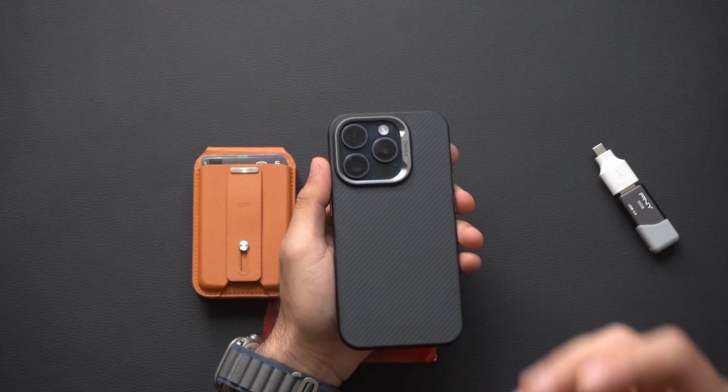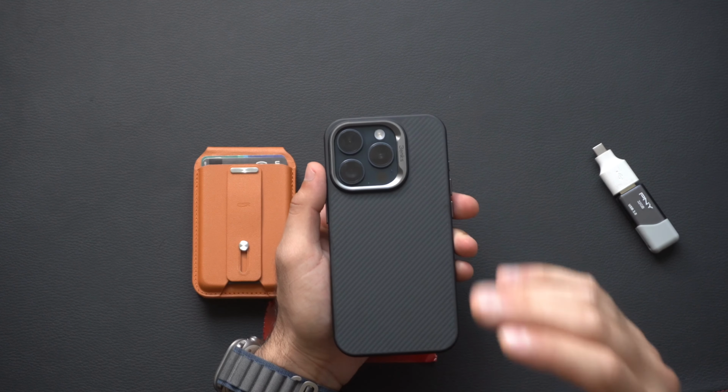Those are the amazing 15 things you could do with the iPhone 15 Pro camera and really utilize this amazing sensor to its full potential.